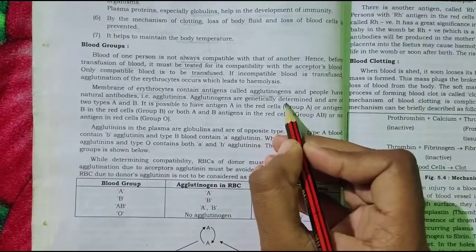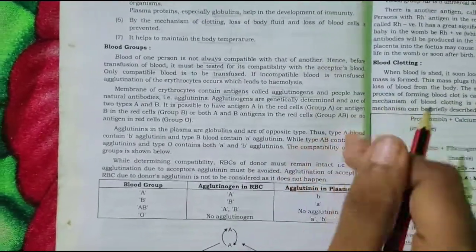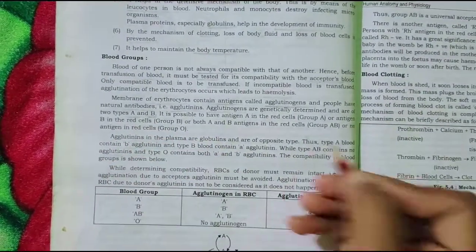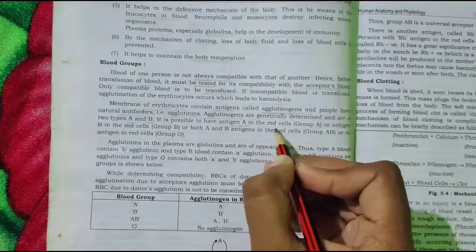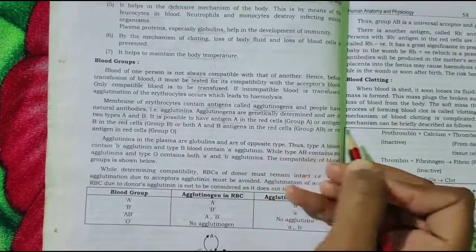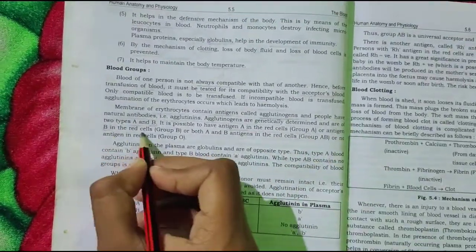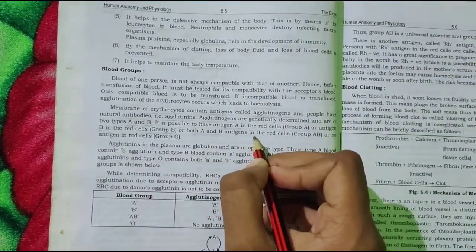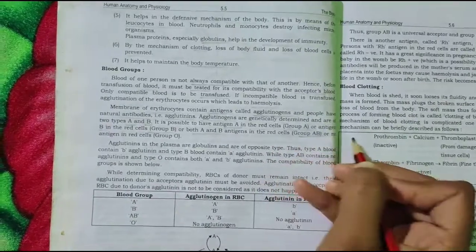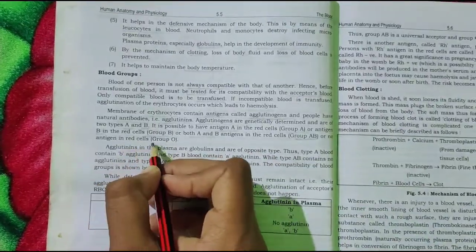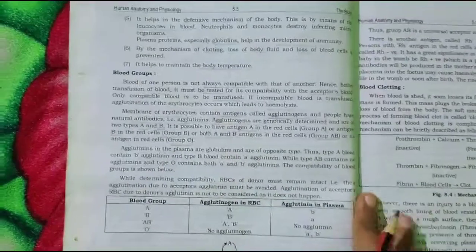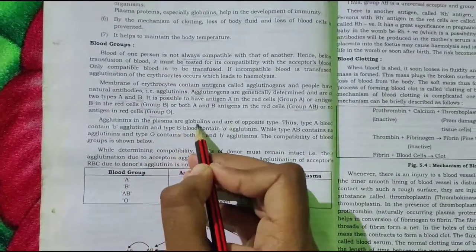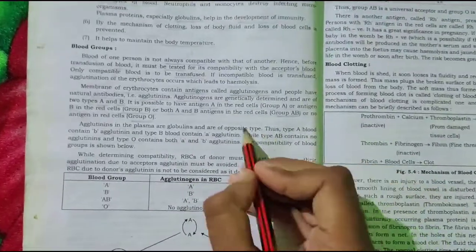Agglutinogens are genetically determined and are of two types, A and B. It is possible to have antigen A in the red cells of group A, antigen B in the red cells of group B, both A and B antigens in the red cells of group AB, or no antigen in the red cells of group O.